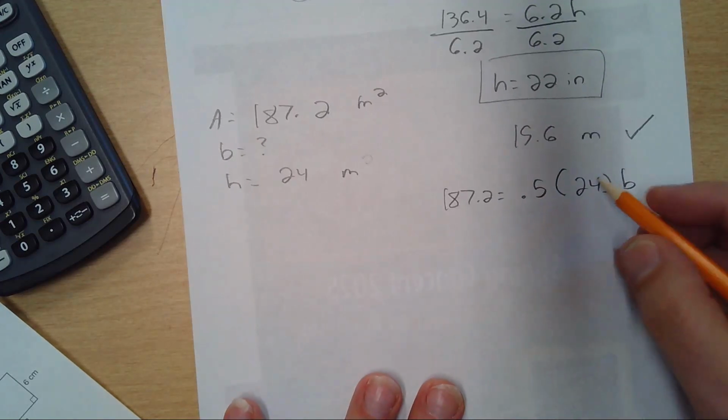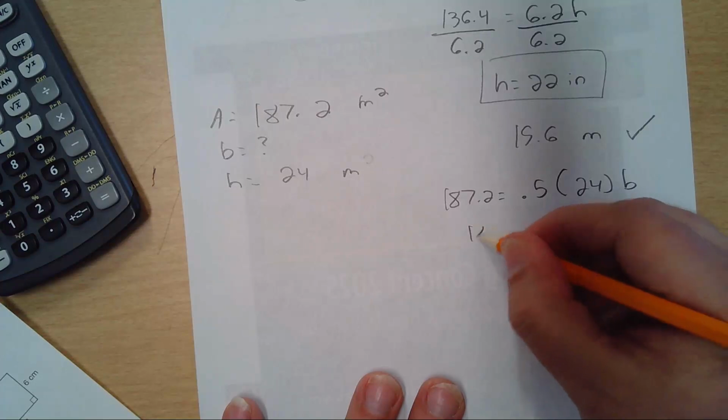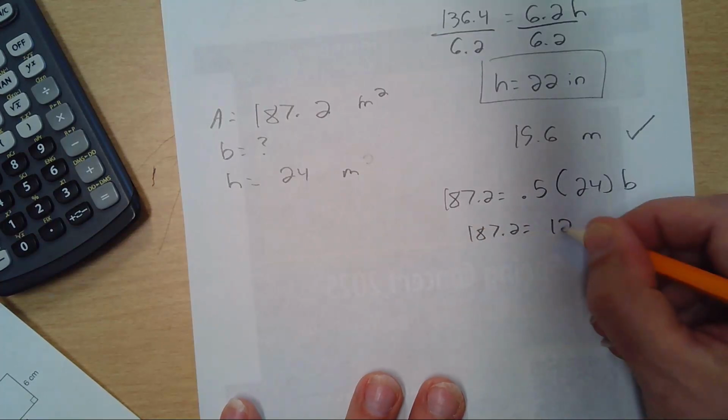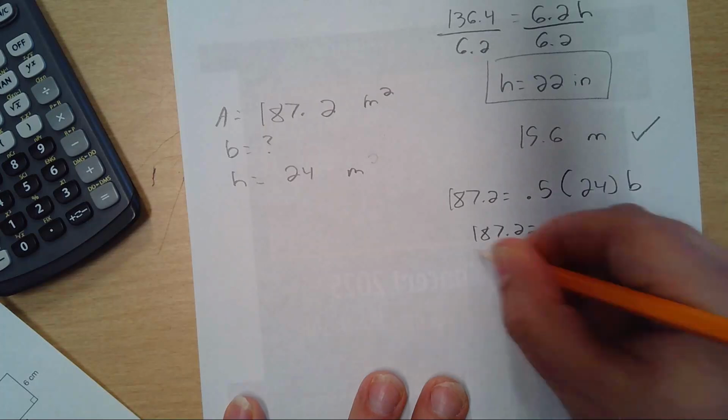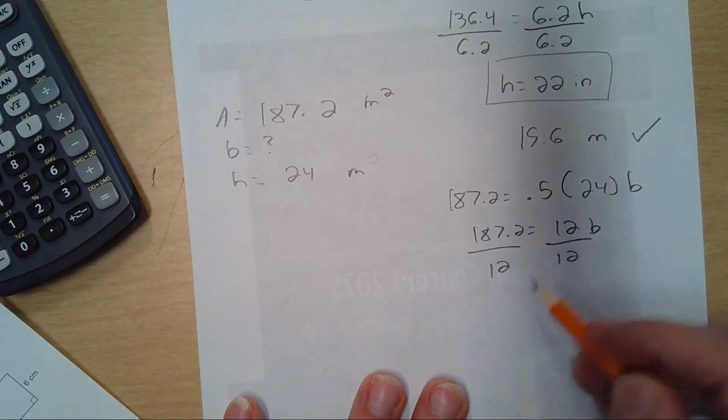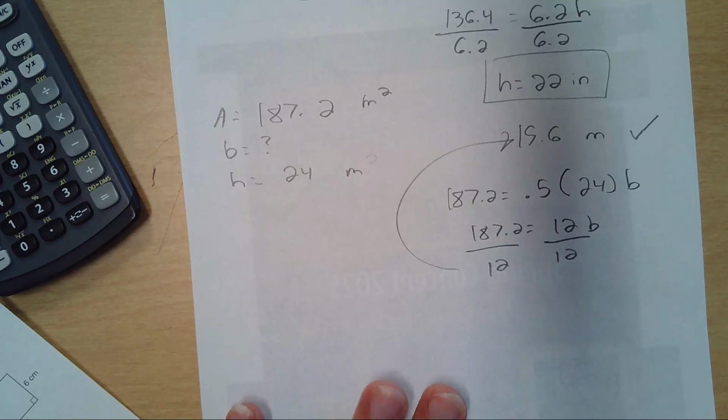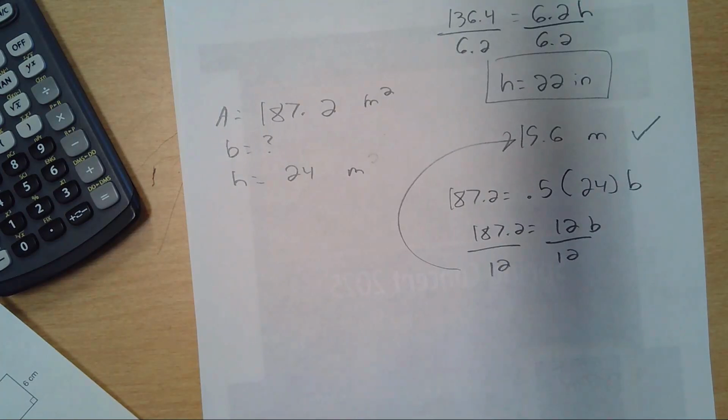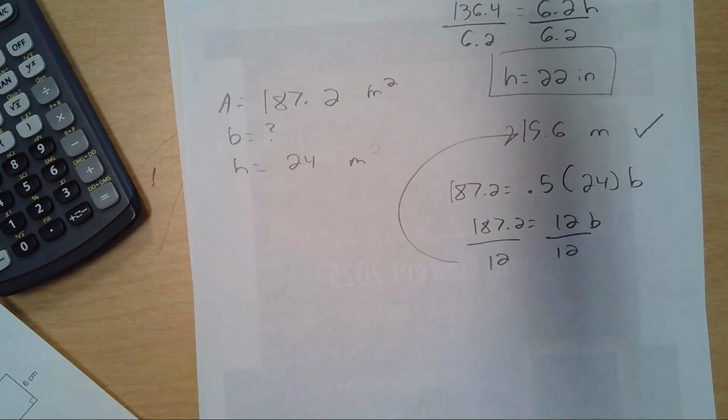And then combine these two terms, half of 24 is 12. Divide by 12. 187 and 2/10 divided by 12. There it is right there. And again, this is good step by step here.